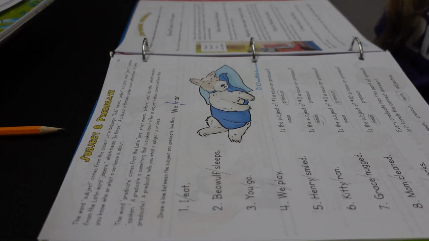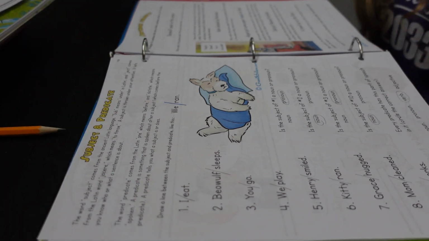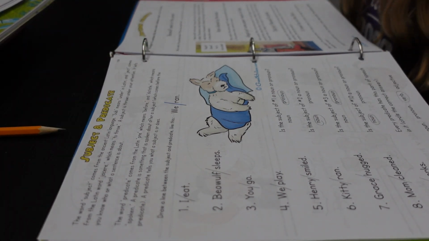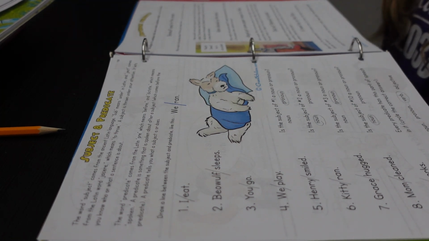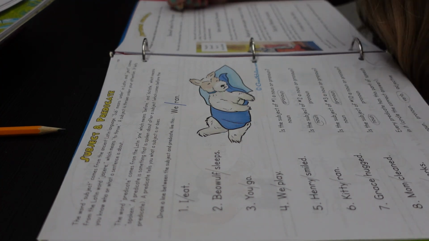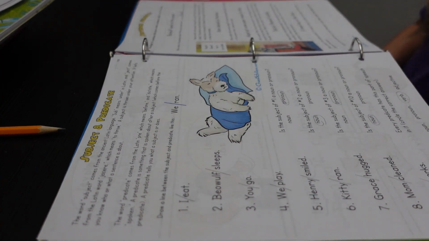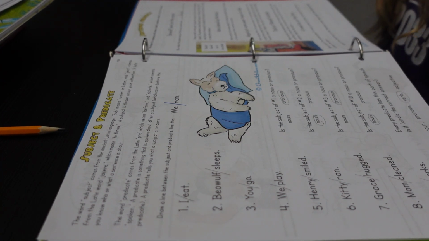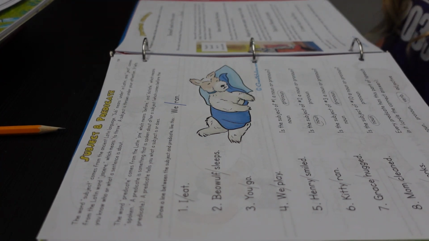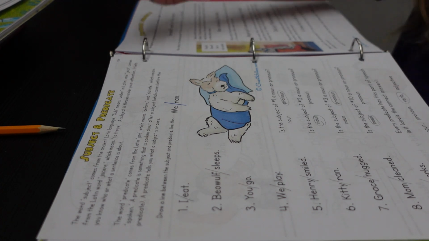So read the very top under sentence subjects, Mila. The subject of a sentence tells who or what a sentence is about. Look at this example. Okay, Beowulf peed on the carpet. Who or what is the subject talking about? So who's the subject of this sentence? Beowulf. I hope you didn't write carpet, because the carpet isn't who or what the sentence is about. The sentence is about Beowulf because it's telling us what he did, and he really did pee on the carpet. Beowulf is the subject of the sentence.